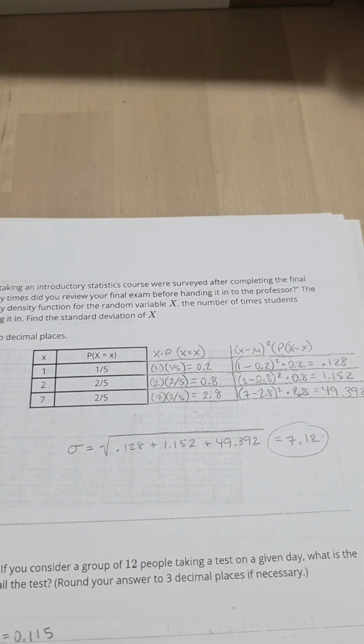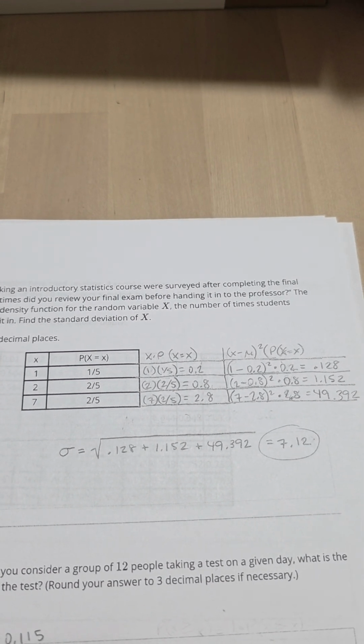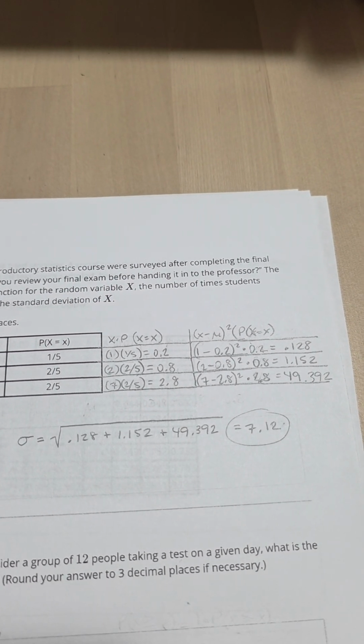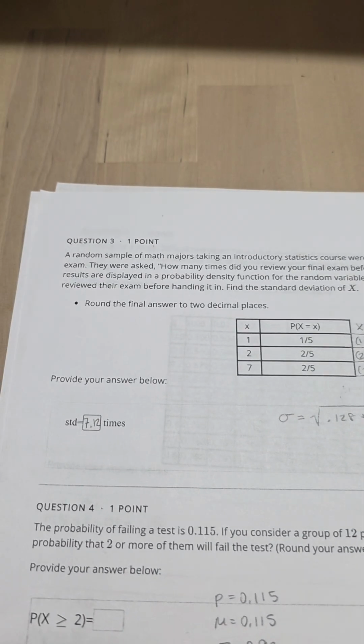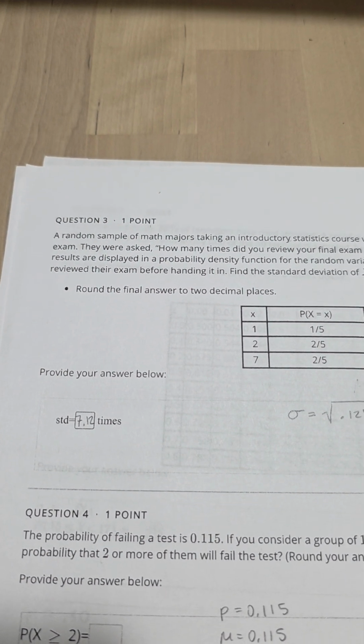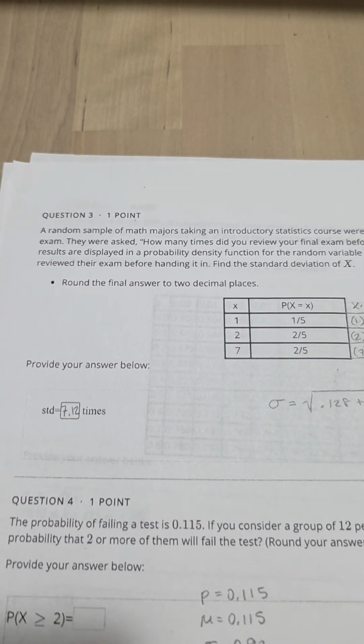And I plugged that in to find the standard deviation, which came out to 7.12. And so my standard deviation was 7.12 times.